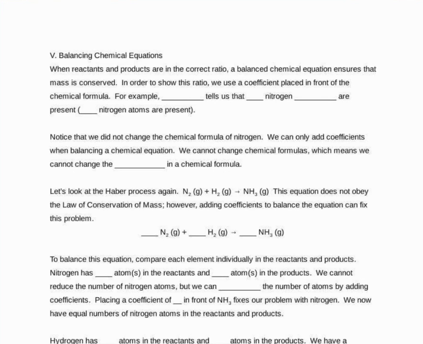So when reactants and products are in the correct ratio, a balanced chemical equation ensures that mass is conserved. This is the purpose of the balanced chemical equation. It's to make sure that our reaction obeys the law of conservation of mass on paper. In reality, it's going to obey the law no matter what. We just need to make sure that on paper or on the computer, it matches reality.